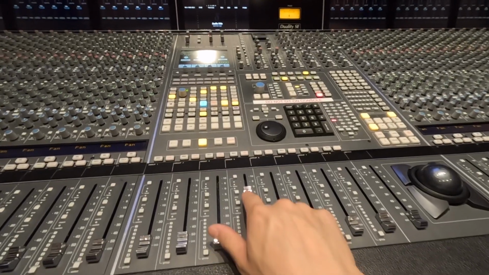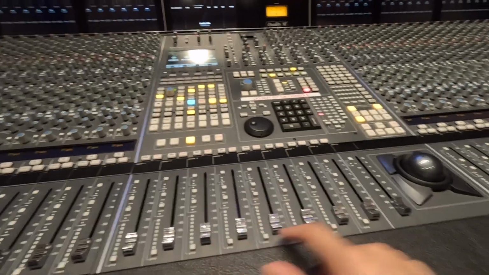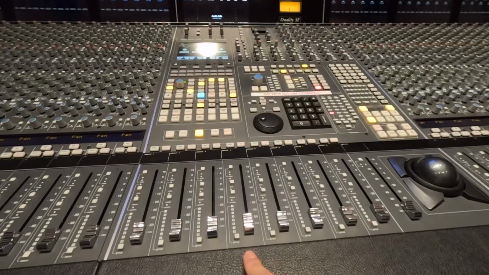Here we have group faders, groups 1 through 8. You can control multiple channels with one fader by assigning channels to this fader. I'll show you guys how to do that in a different video.